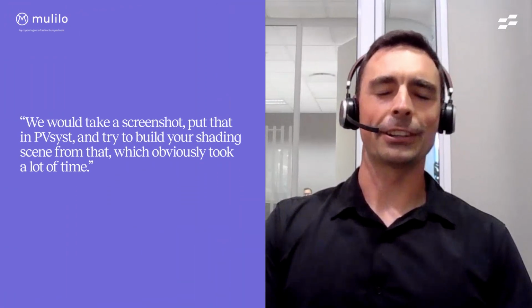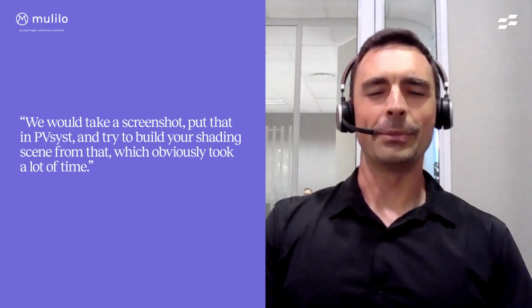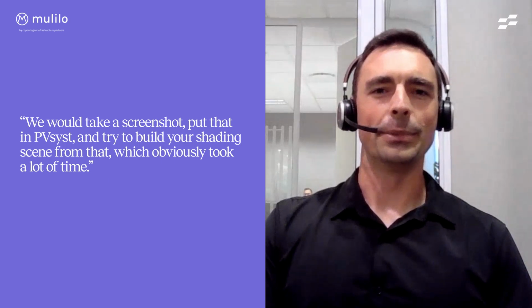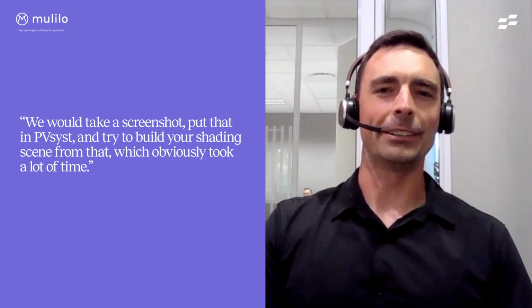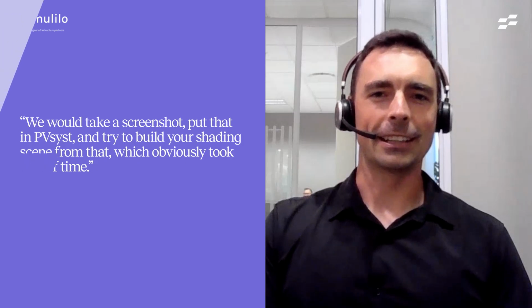Doing the layouts alone, that takes a lot of time. We didn't have dedicated software really where we could do that. Like I said, this was a while ago, but basically what happened is we would take a screenshot, put that in PVsyst, and try to build your shading scene from that, which obviously takes up a lot of time.